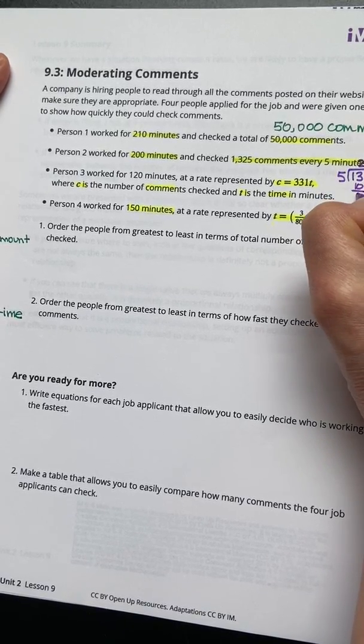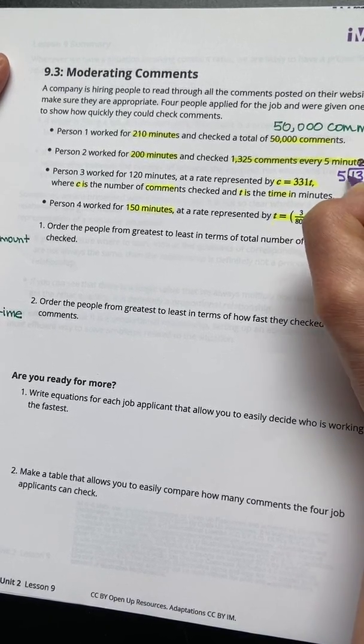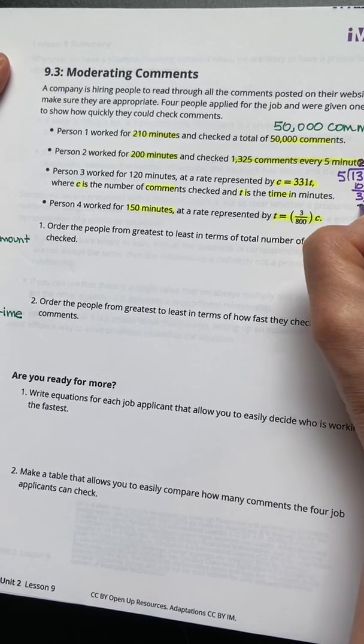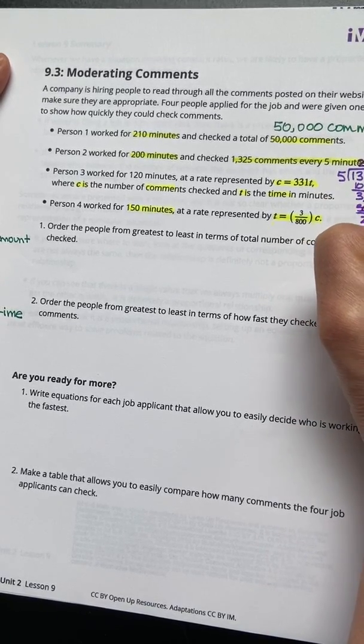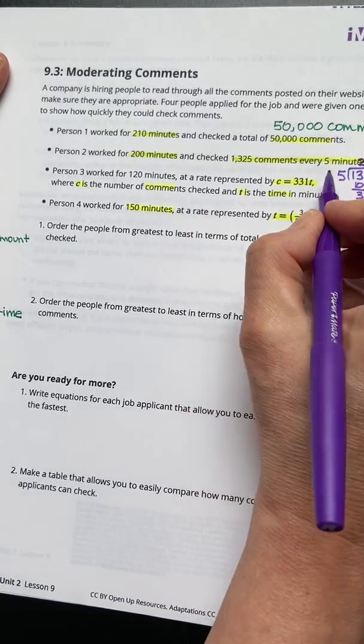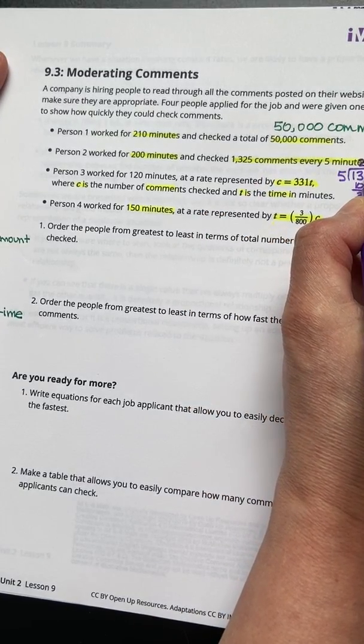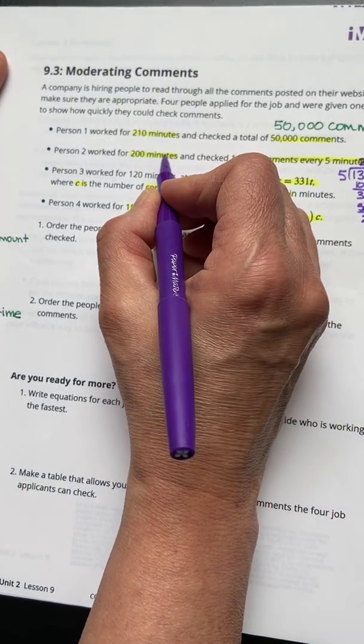You get 10. I'm trying to squeeze this in here. 5 goes into 32 6 times. Bring down my 5. So he did 265 comments per minute and worked for 200 minutes.